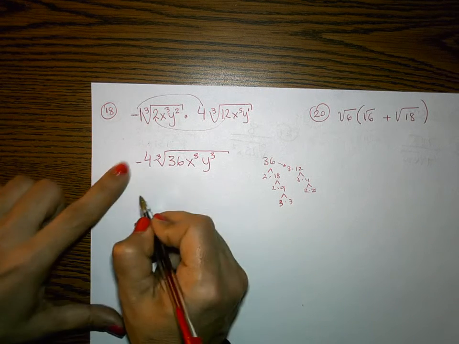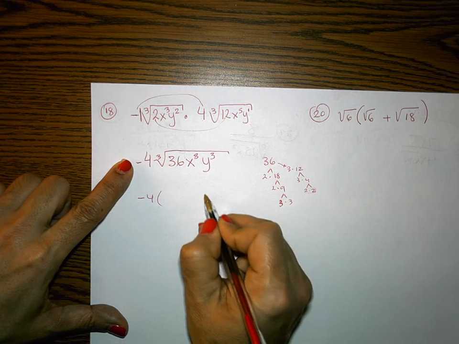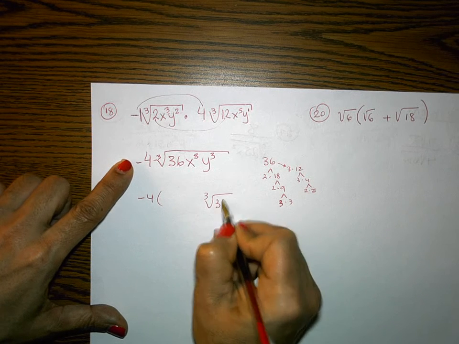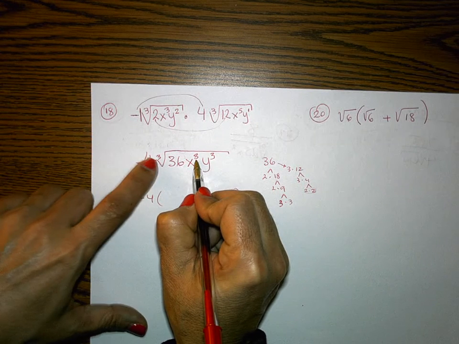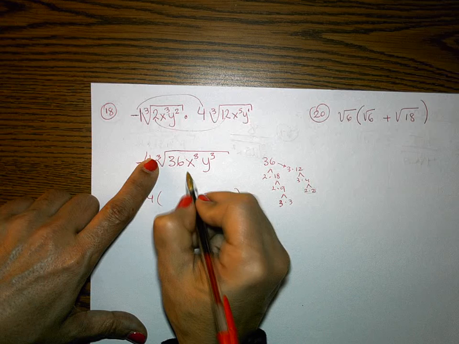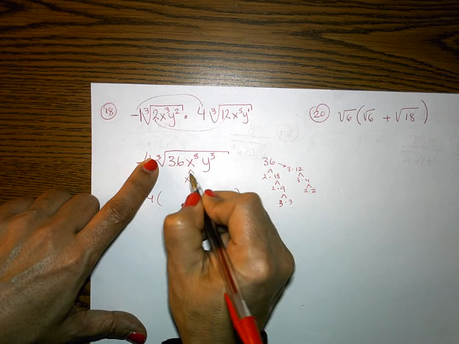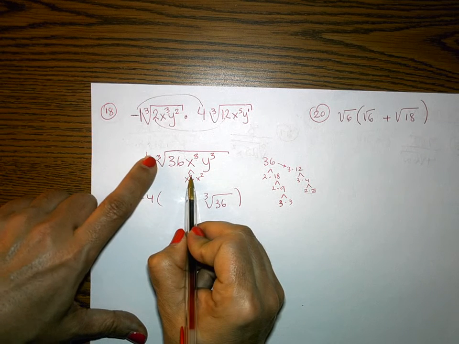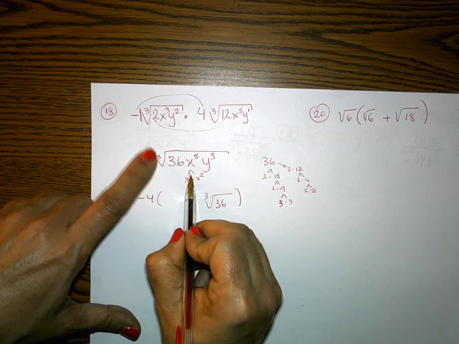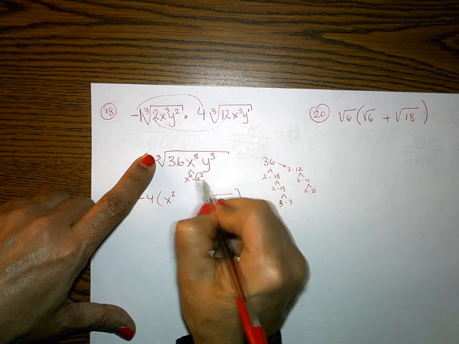So negative 4 is going to stay. I'm going to try to take the cube root of certain things. I definitely cannot take the cube root of 36. That's going to have to stay inside. And the 8 is not divisible by 3. But we can go ahead and write that differently, right? We can write it as x to the 6th times x squared. The 6 is divisible by 3. 6 divided by 3 is 2. But this one is going to have to stay inside as x squared.